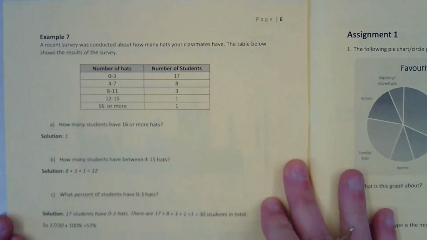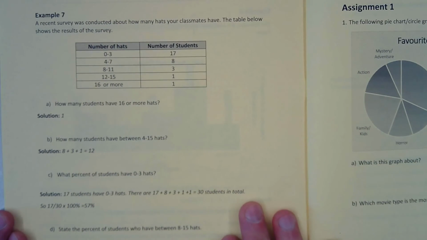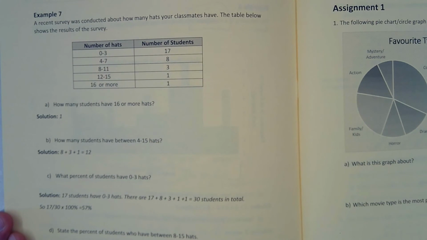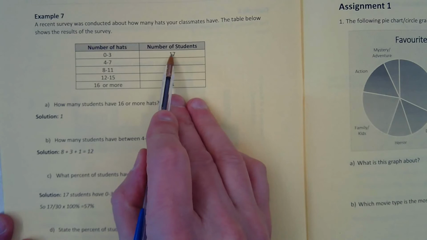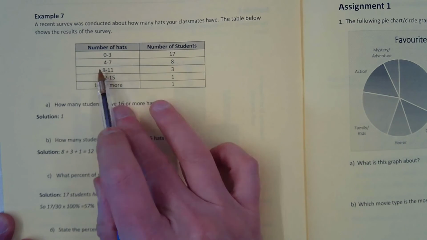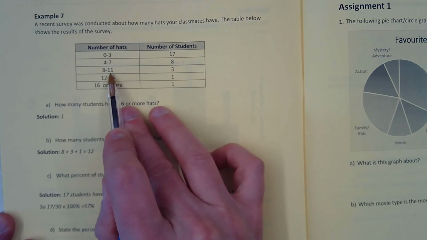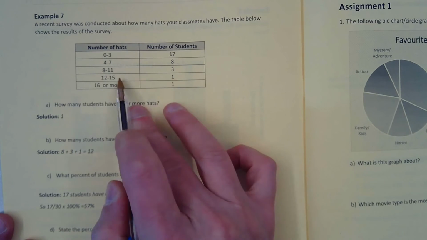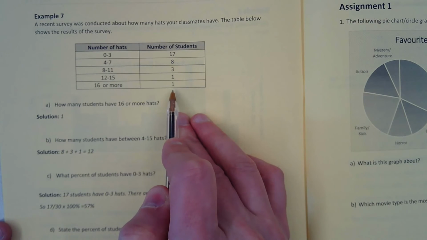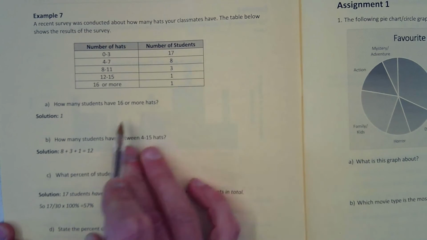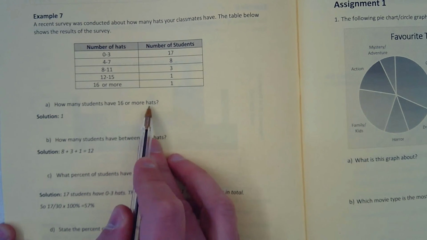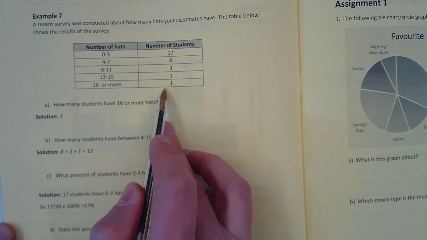And last example from this section. A recent survey was conducted about how many hats your classmates have. The table below shows the results. 17 students have between 0 and 3 hats, 8 have between 4 and 7, 3 have between 8 and 11, 1 has between 12 and 15, and somebody has more than 16 hats, which is messed up. Okay. A, how many students have 16 or more hats? You can just go in there and say just 1.